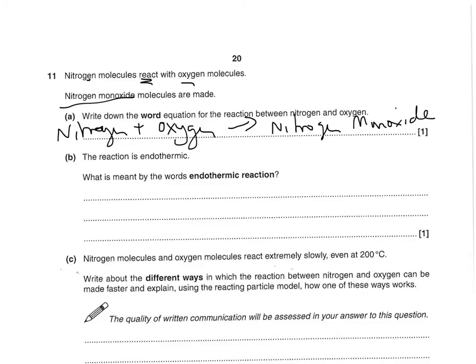The reaction is endothermic. And it asks what is meant by the words endothermic reaction. So that's a reaction that absorbs energy.